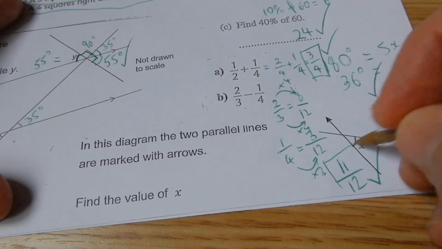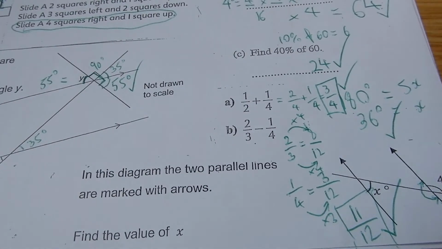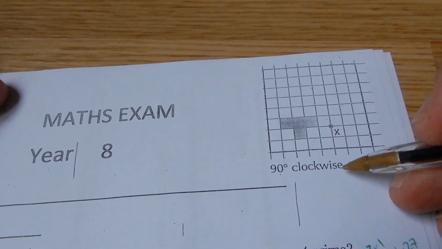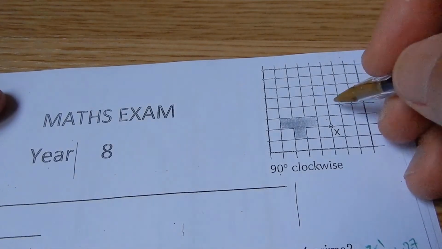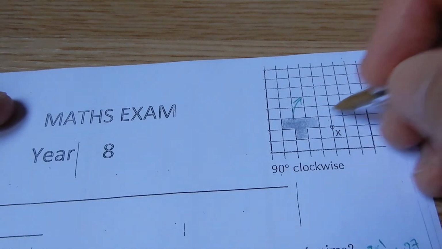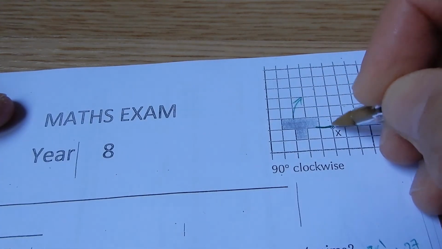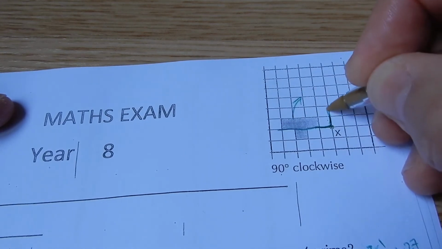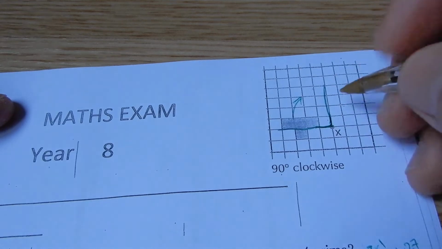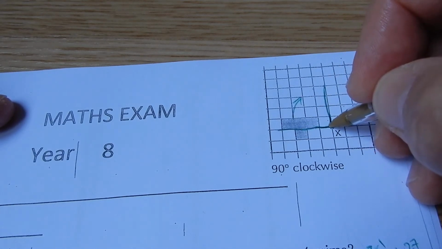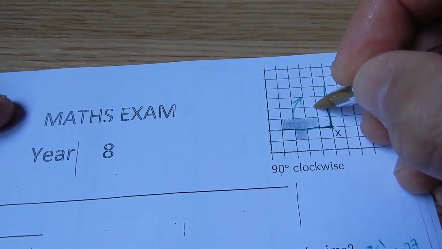It's a bit busy, this draft exam of mine, but here we go. Right. Oh, and up here, nearly missed it. 90 degrees clockwise from x. So it's got to go the same way a clock goes, and clocks tick away around that way. So let's join a line there, and that line will become there. So all of this will become all of this up here. And this bit will still be popping in that direction there.